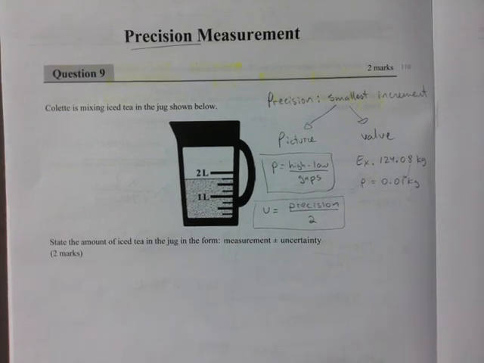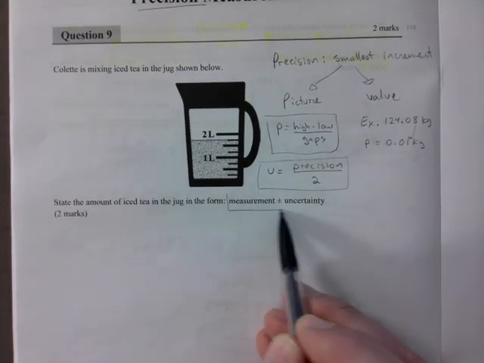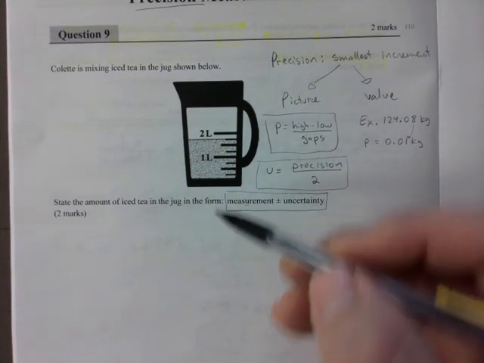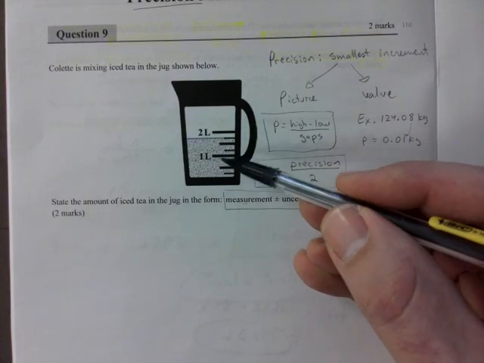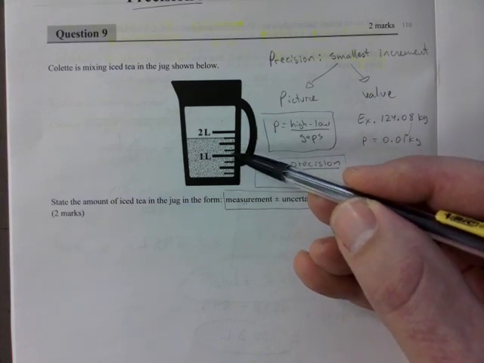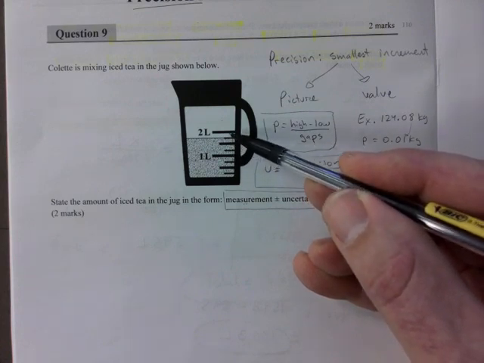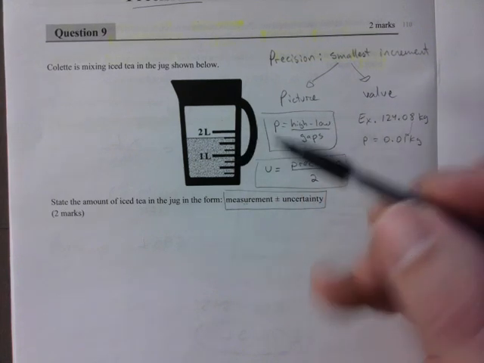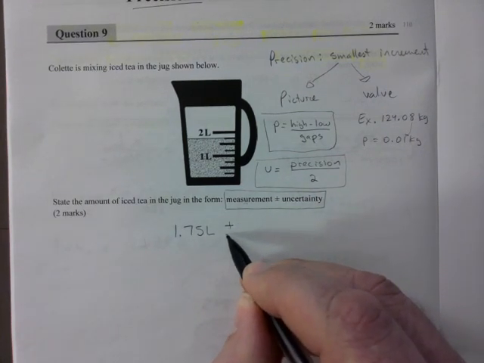All right, so when it wants us to state the amount of iced tea using this format, let's focus on the measurement first. What did you determine to be the amount of liquid in here? How many liters? This would be 1.75, because look, there are 1, 2, 3, 4 quarters basically from 1 liter to 2 liters. So you know this is going up by quarters. So this would be 1.75 liters plus or minus.